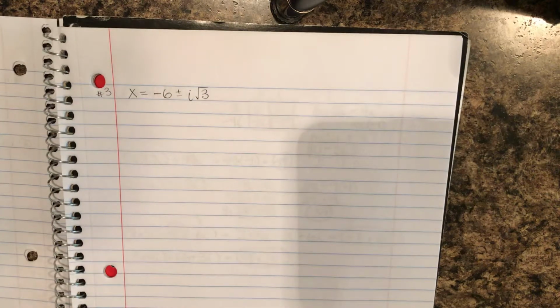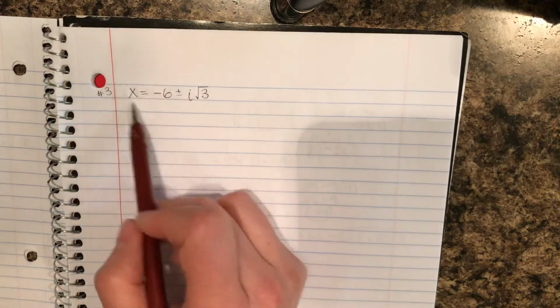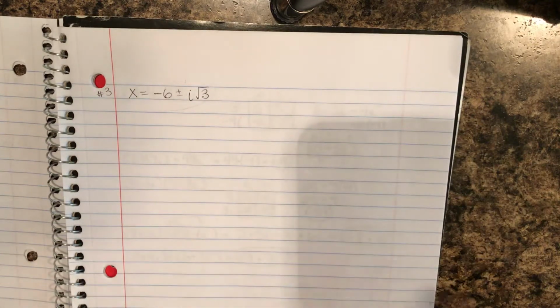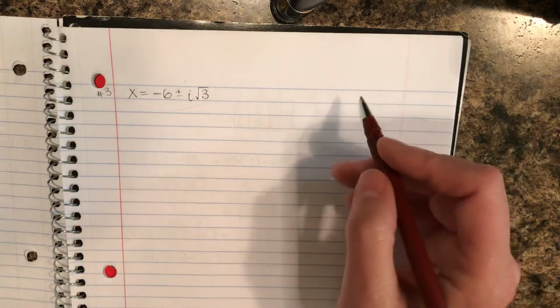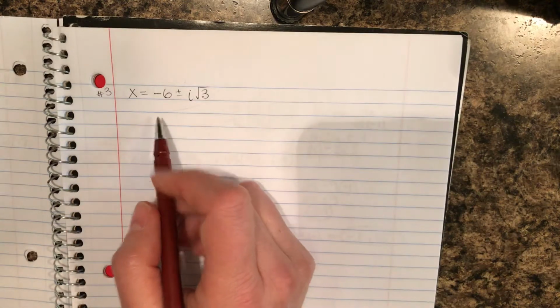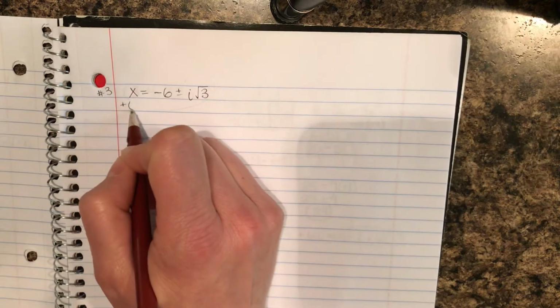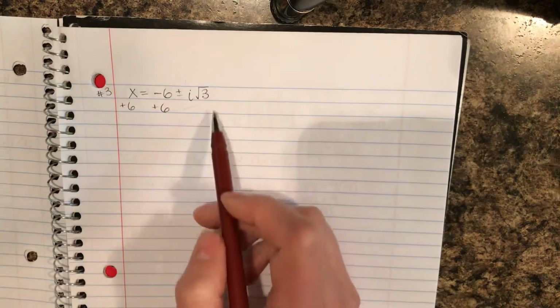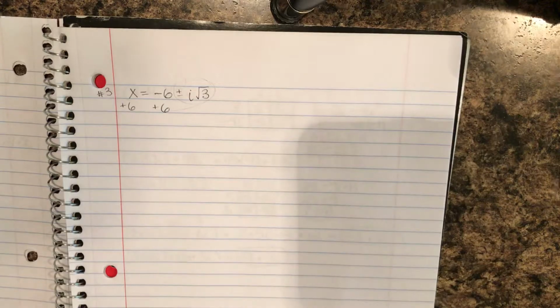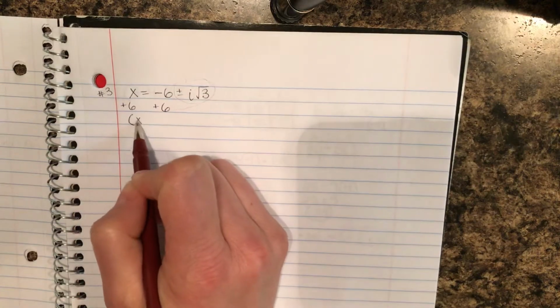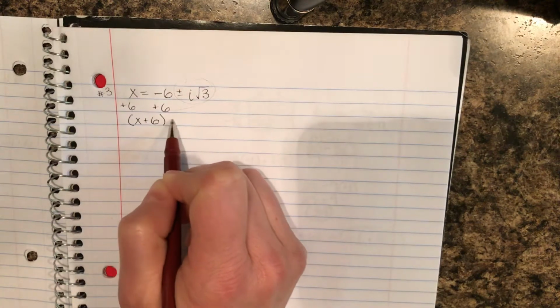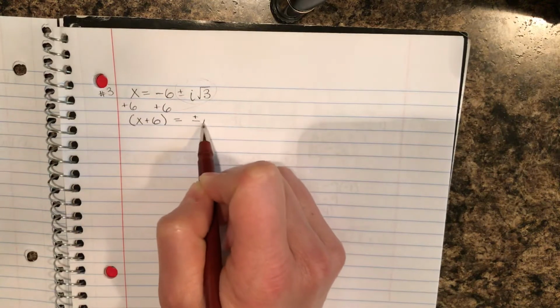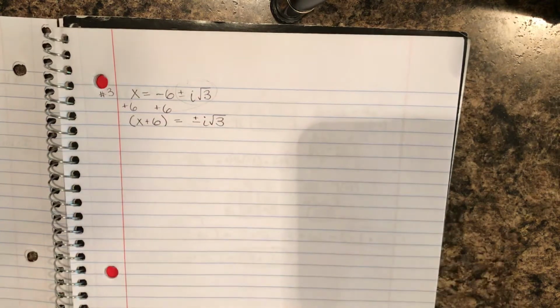Super important, question number 3. They tell you the solutions to an equation, and it's your job to write the equation. So we're going to work our way backwards. We're going to add 6 to both sides. I'm trying to get this i root 3 by itself. So I get x plus 6 equals plus or minus i root 3. So I just got this isolated, or by itself.